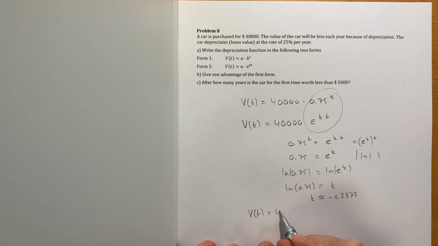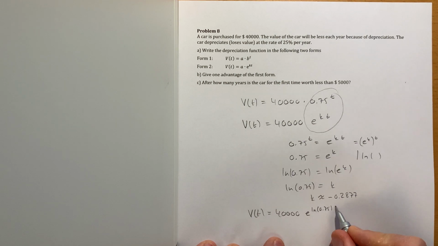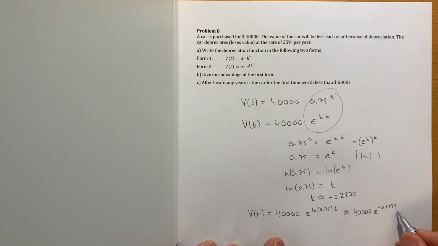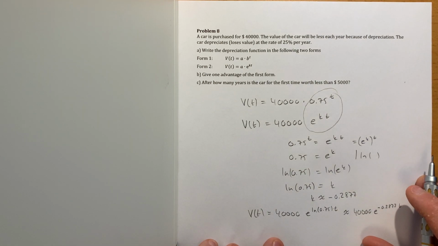So now your function becomes V of t is 40,000 e to the ln 0.75 times t, or 40,000 e to the minus 0.2877 t. We've seen functions like these in problems 7, 6, and 5. This is only approximately equal to the other because we have used a rounded value.